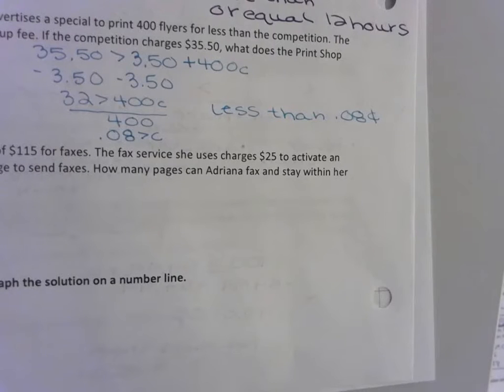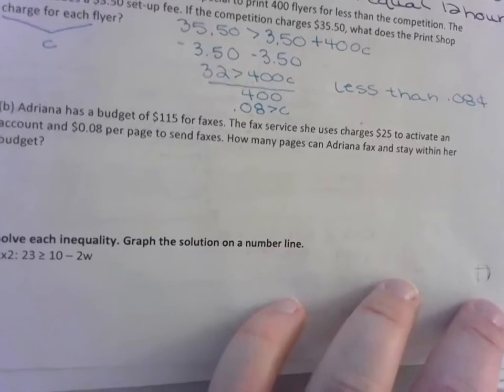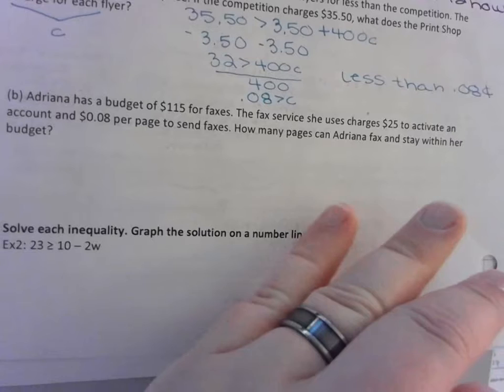Okay, any questions on that one? No, I think that's pretty. Okay, let's look at the next one. Is that all of the problems? No, we just start with them.